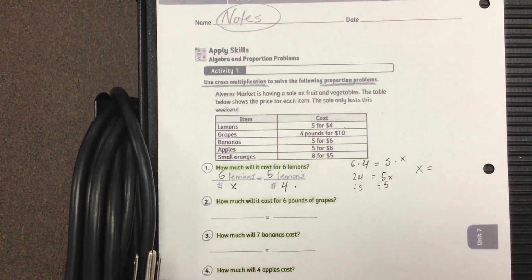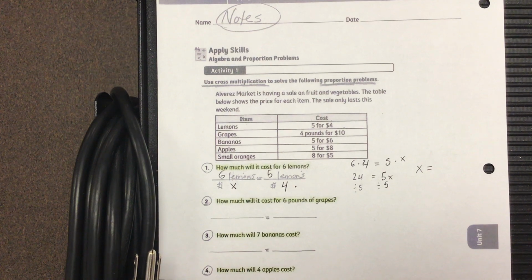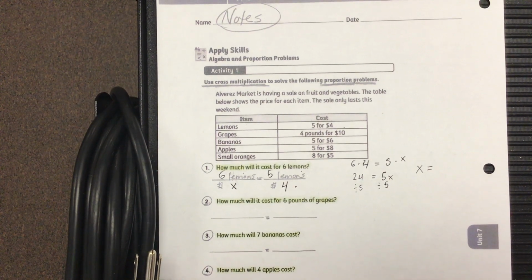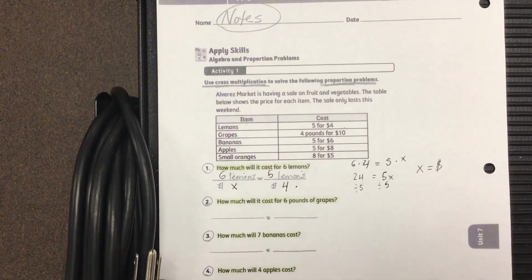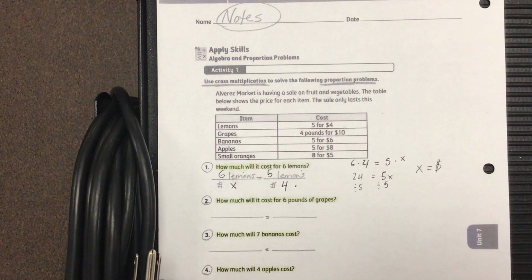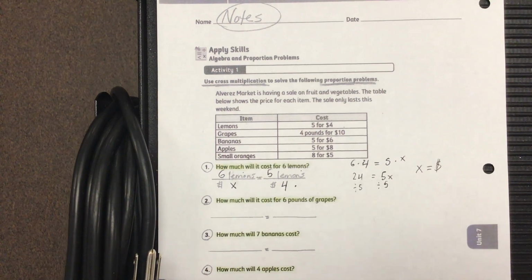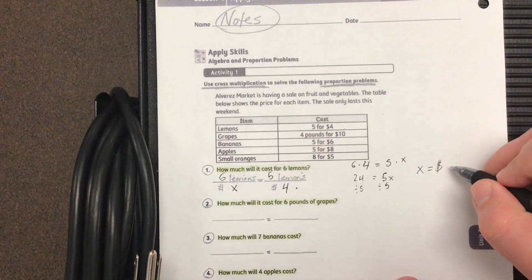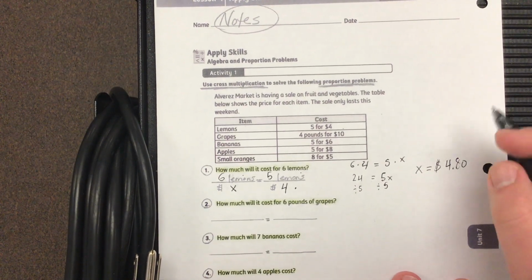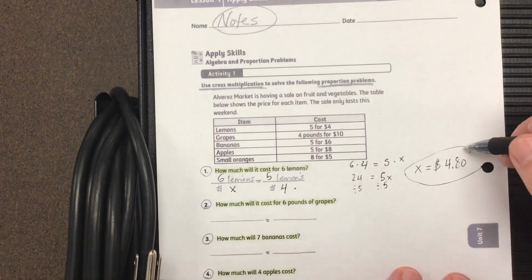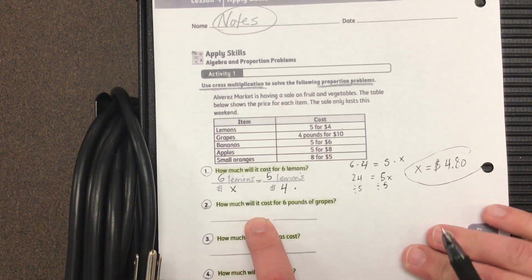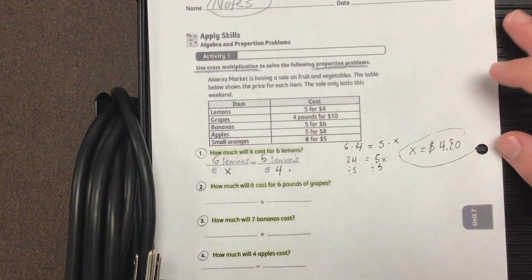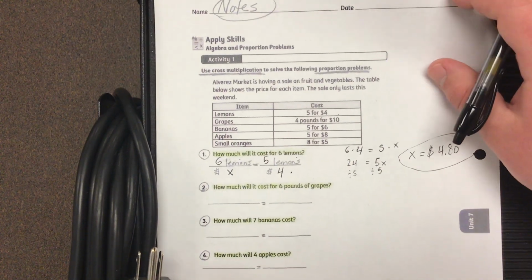24 divided by 5 will give us our answer, guys. You might have to use your calculators on this one. That would be a decimal number. Yes, Kira, you got this. $4.80. That's how much it is for 6 lemons. The most important part here, guys, is setting this up. You have to set it up right.